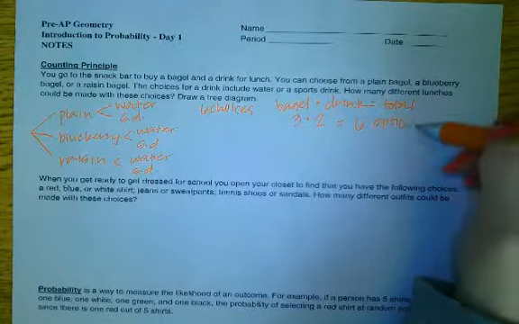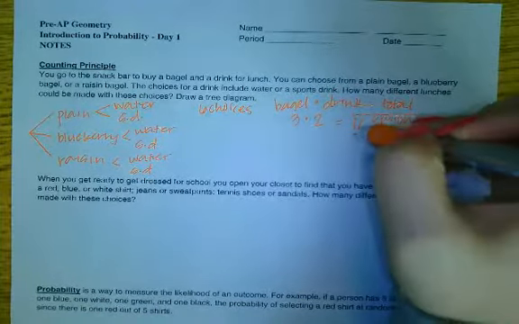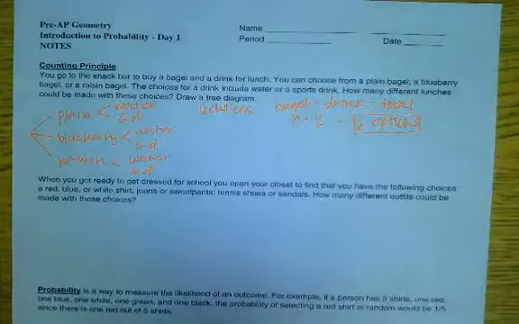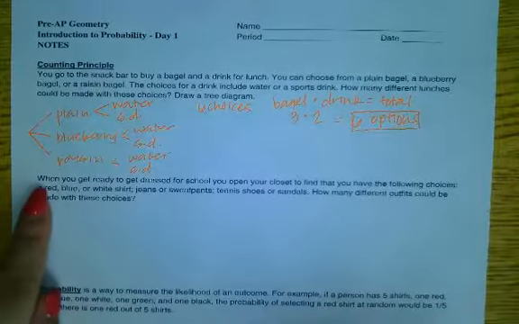That's all you can do? Yep. Is that for every single equation? For counting principle, yes. So like, next one.